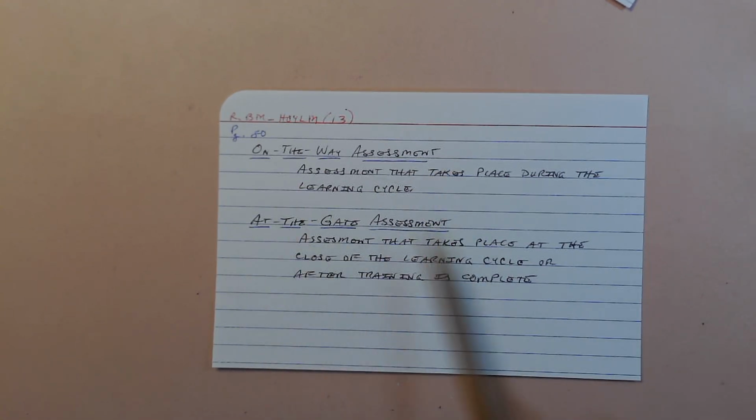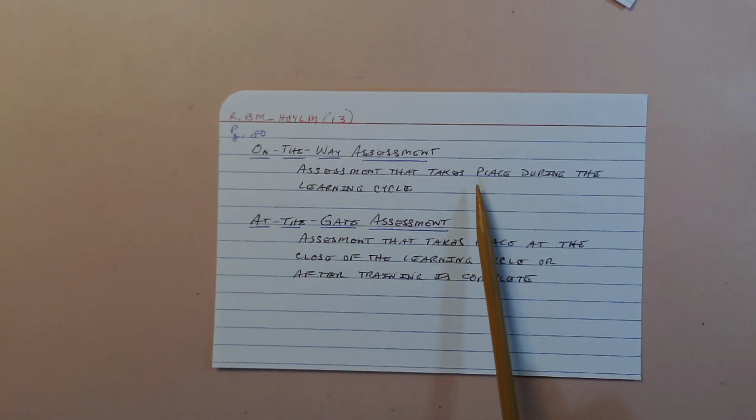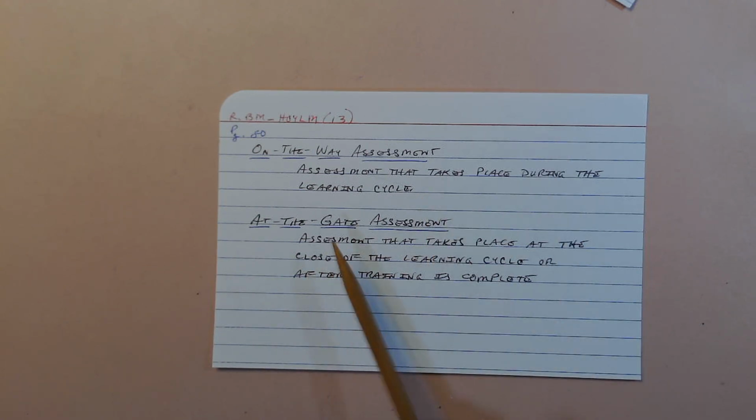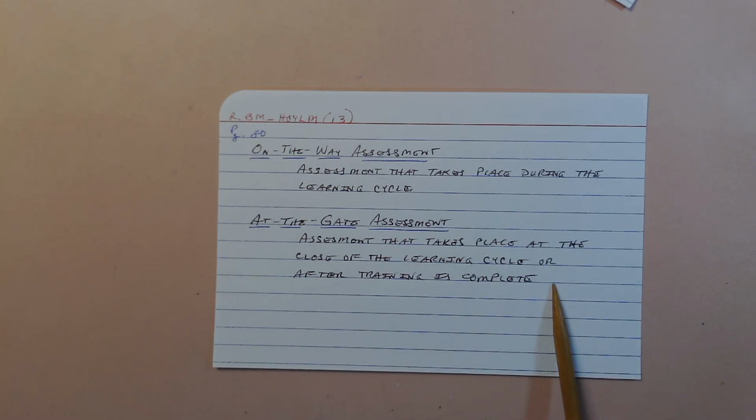And now I can define the on the way assessment and at the gate assessment. The on the way assessment is the assessment that takes place during the learning cycle, while the at the gate assessment takes place either at the very end of the learning cycle or after the training is completed.